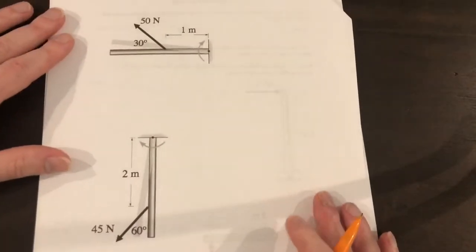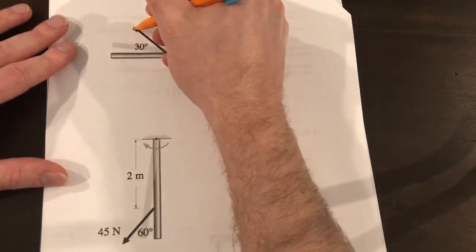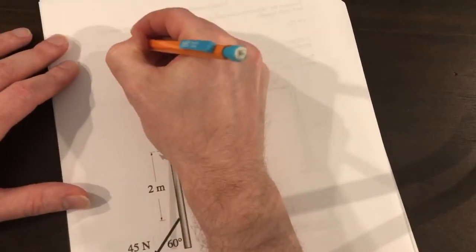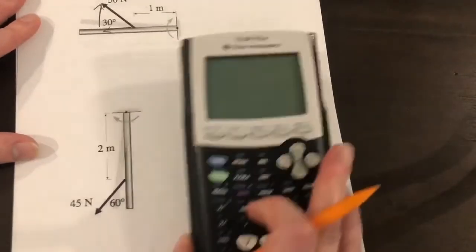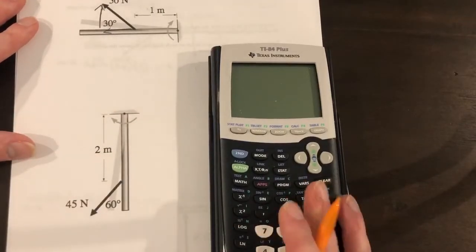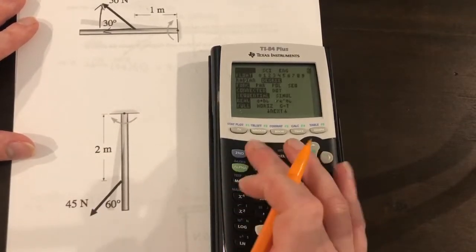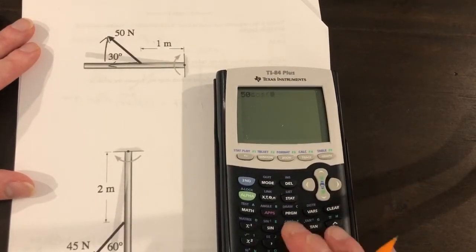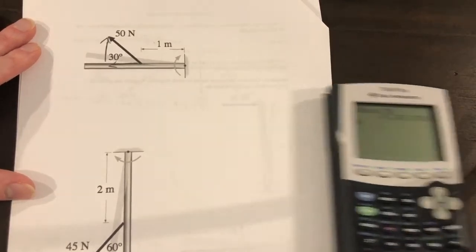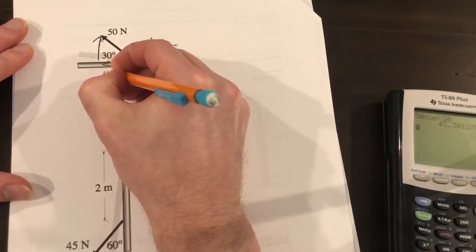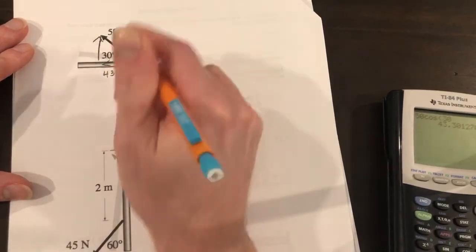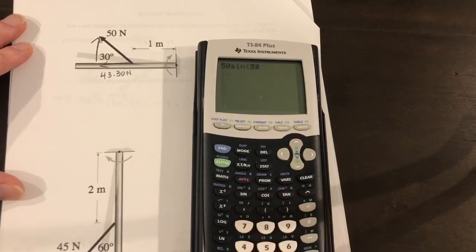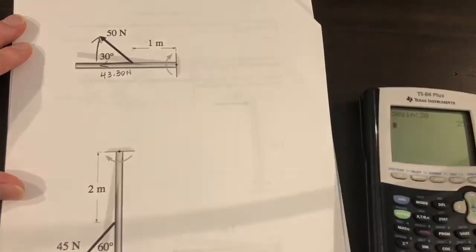Now, if we have something that's directed at an angle, anytime a force is directed at an angle, we have to break it down into components. We need to make sure we make the switch to degrees in our calculator because these are measured in degrees. So go to mode and change your mode. Now, we have to break it down into components. So this is going to be 50 cosine of 30, which is 43.30. And then 50 sine of 30 is going to be 25 newtons.